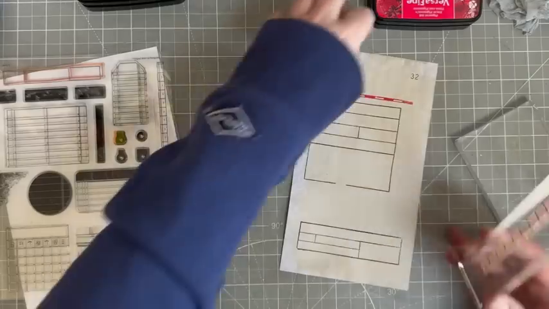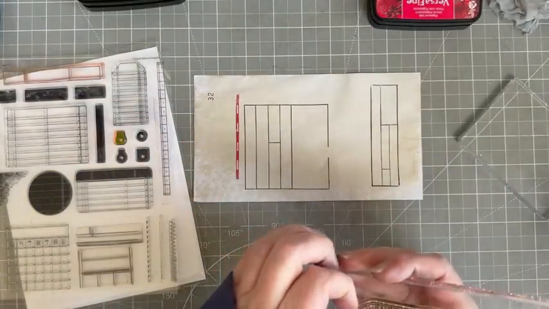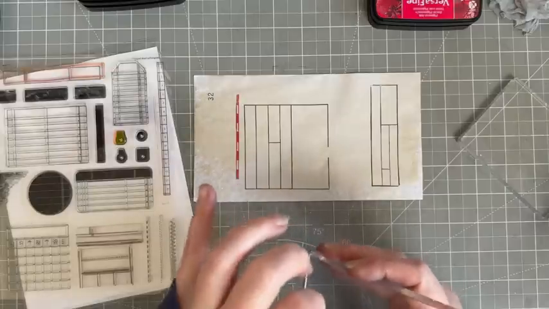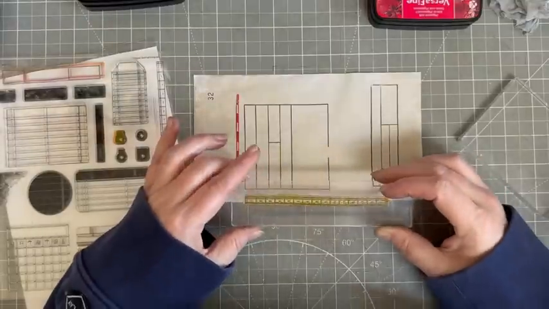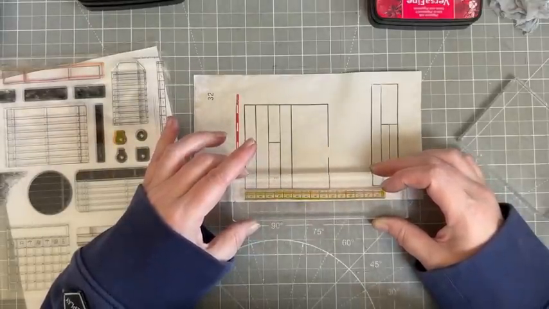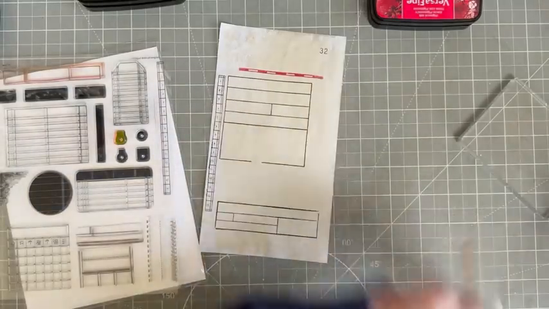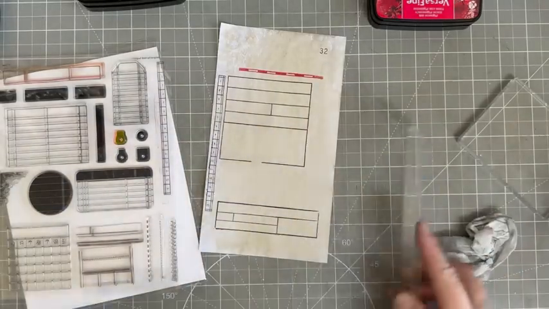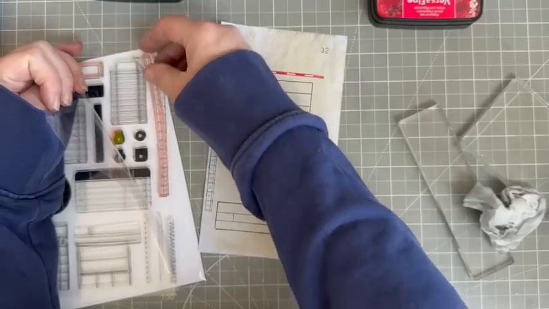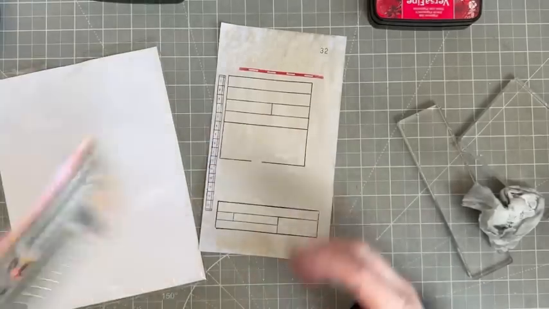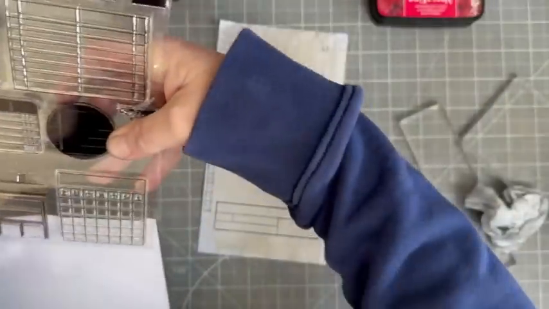Inky fingers. Right, I'm going to turn this on the side just because it will be a bit easier. And then that's not on straight. That'll do. And I'm just going to line it up there and then stamp down just like that. And on this stamp set, you've also got those little raggedy edges, so you could stamp all the way down it with that as well. That would look really cool.